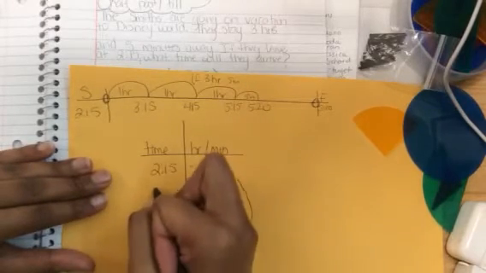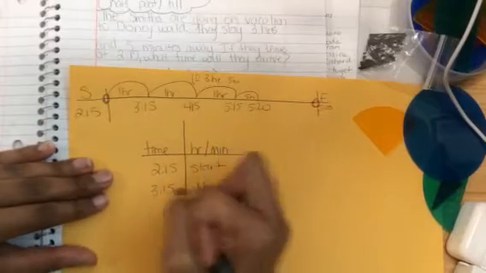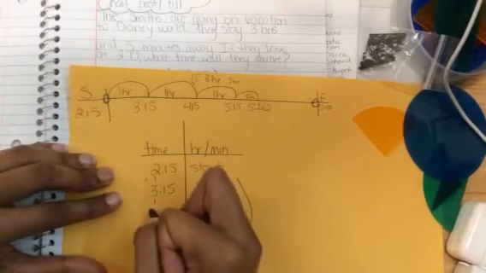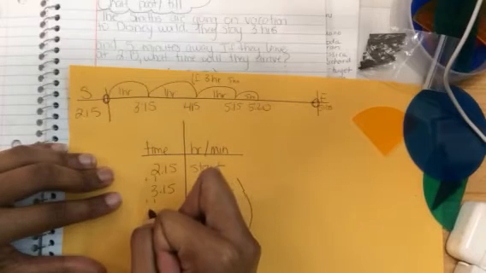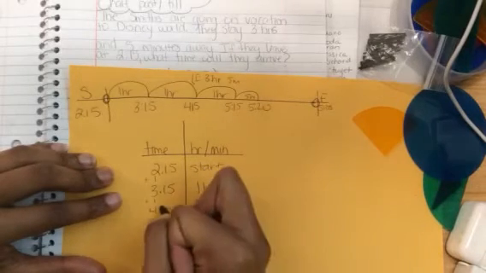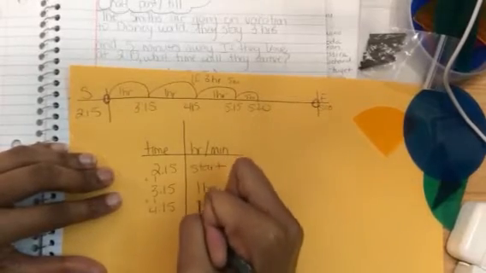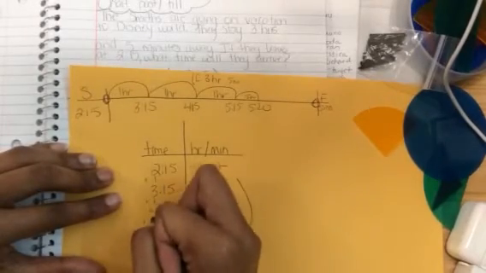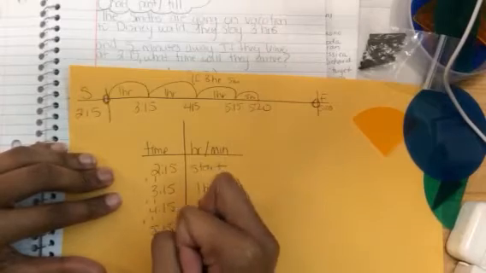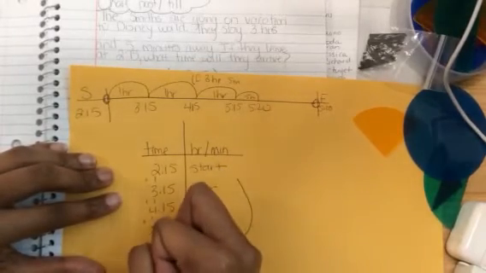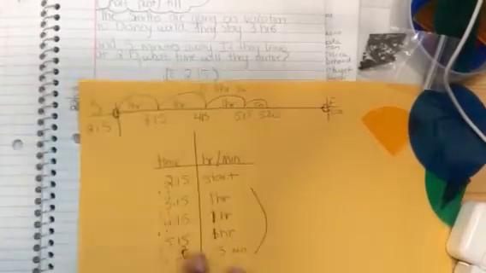Okay, so then here they can see vertically that we're adding plus 1 hour, and then another hour would be 4:15. And then another hour, which will be 5:15, plus 5 minutes, which will put us at 5:20. Plus 5. I'll show you one last problem.